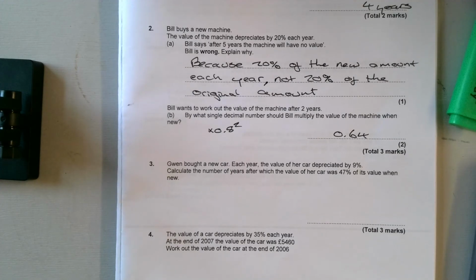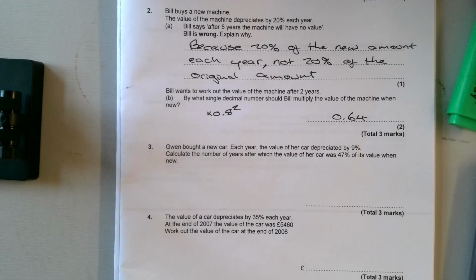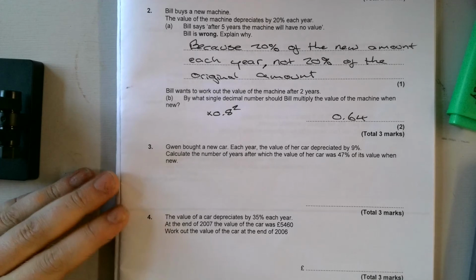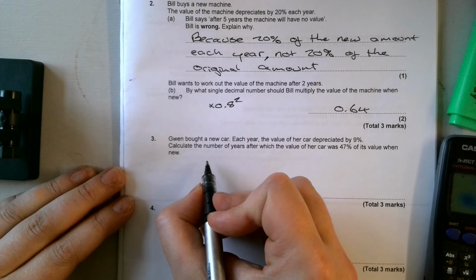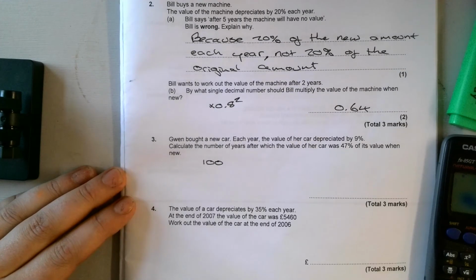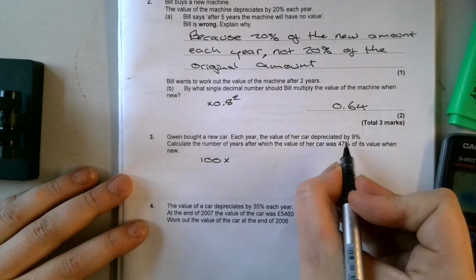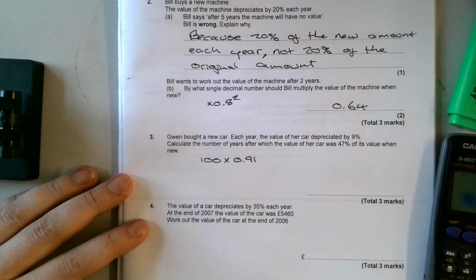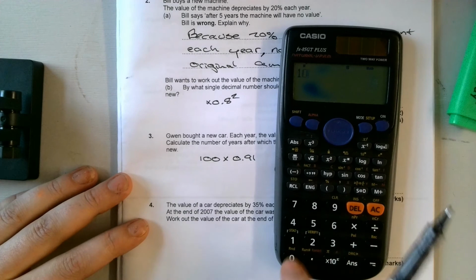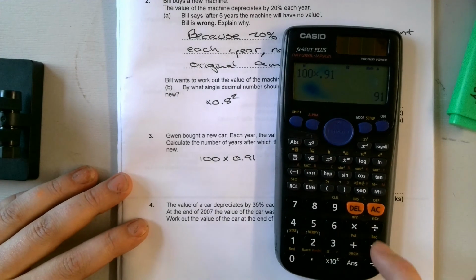But Gwen bought a new car. Each year the value of her car depreciated by 9%. Calculate the number of years after which the car was 45% of its value when new. Well, the easiest way to deal with this is to say that the value of the car was 100. We are going to times that by 0.91, as it's depreciating by 9%, and we're going to keep on multiplying our answer by 0.91.